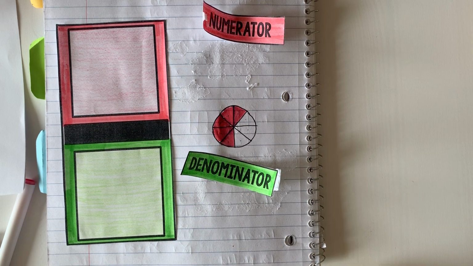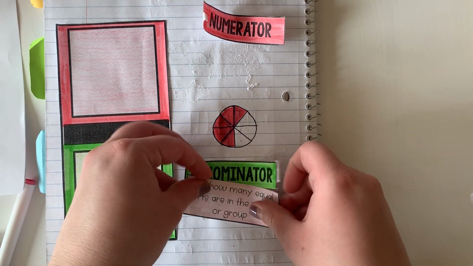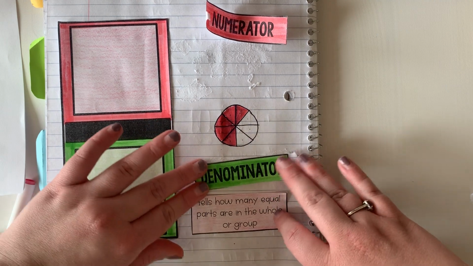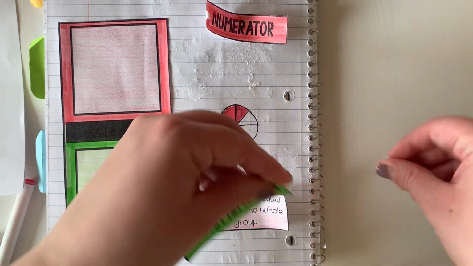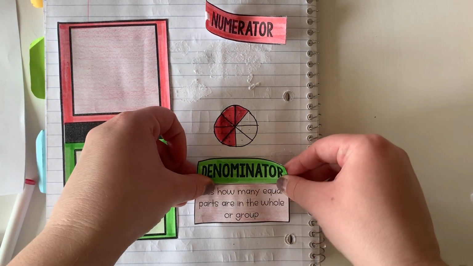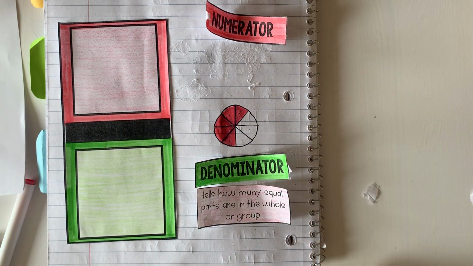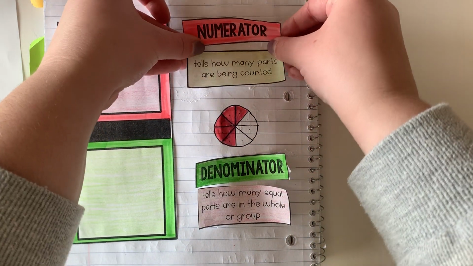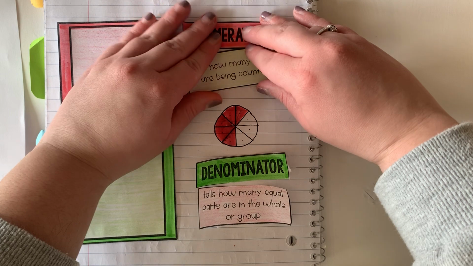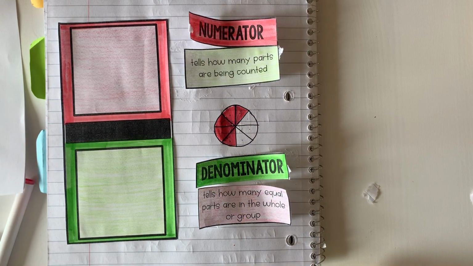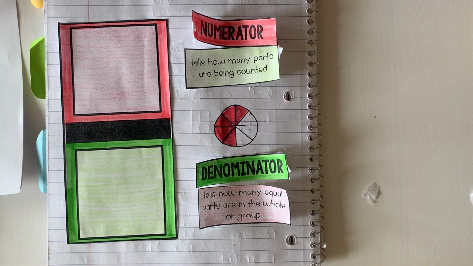So you need to flip-flop these. The denominator tells how many equal parts are in the whole. So those two go together, and these two go together. So you'll have to fix that if you already glued it in. I'm sorry I didn't catch that earlier.